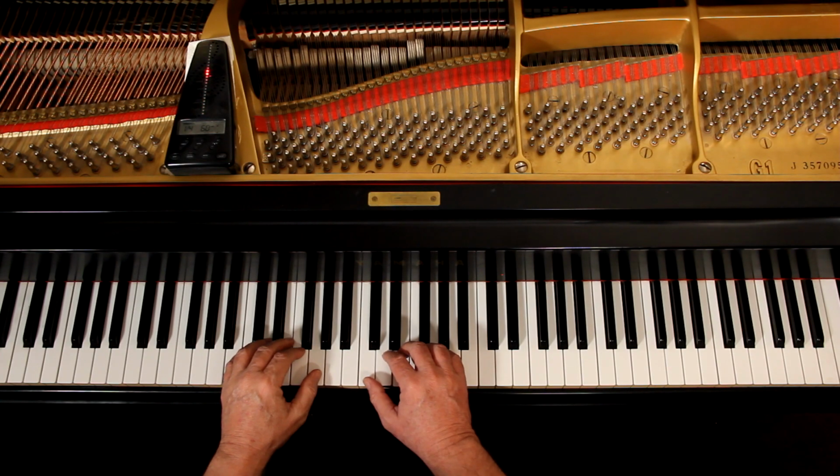Now when I do the play-with-me's, I always go slow. I don't take the speed they want. And I don't do any dynamics. I just play it. We're not performing it. We're just checking notes and rhythms. So I'll give us four counts. One, two, ready, go.